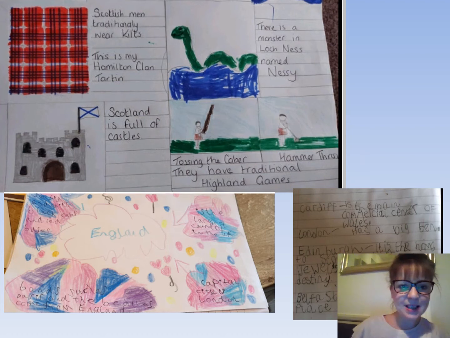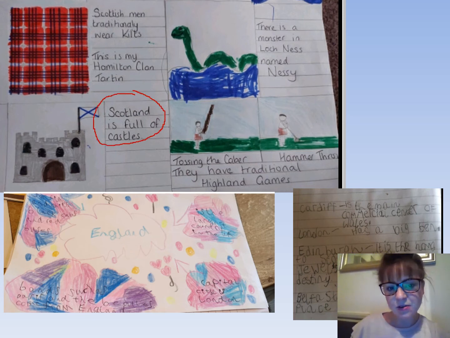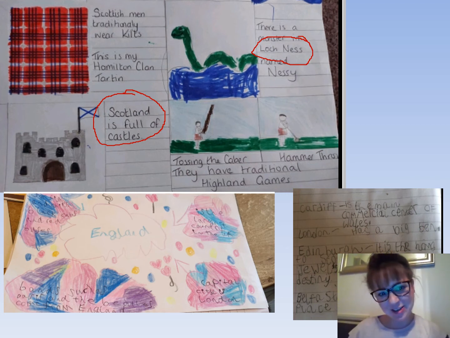I'll just show you some examples here. We have got, I think this was Joshua, so he did Scotland, and he's put Scotland is full of castles. So one of his human features today could be castles in Scotland. Also, he talks about Loch Ness here, so he would decide if Loch Ness was a human or physical feature, and he could write that in a sentence as well, or he could label it on his poster. It might be nice to write it in a sentence, Joshua, though, because your poster is beautiful.